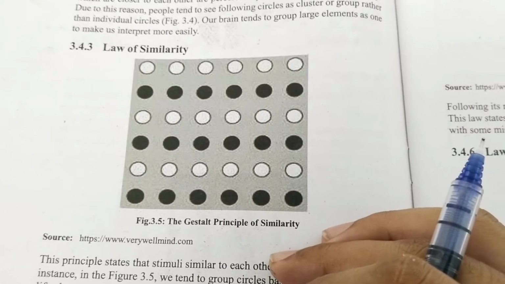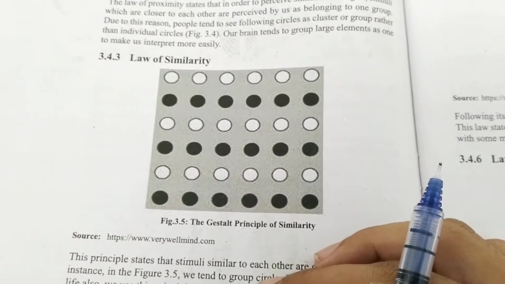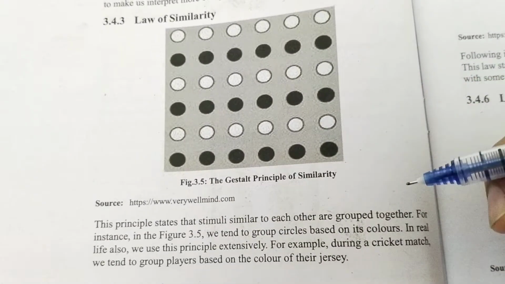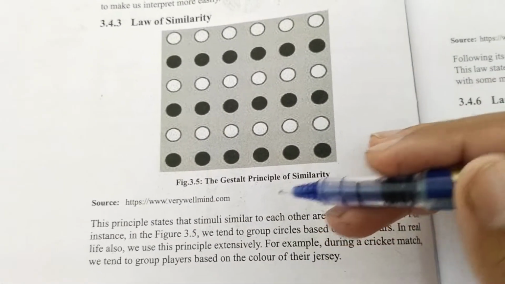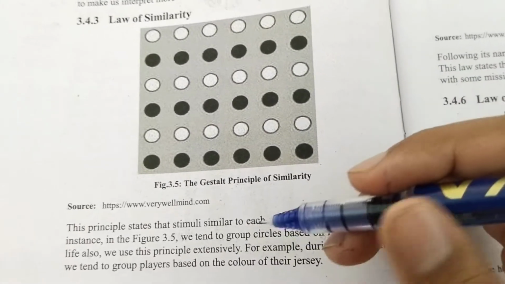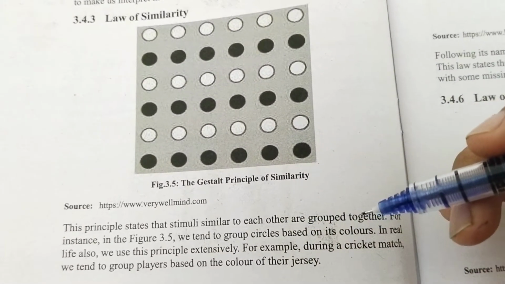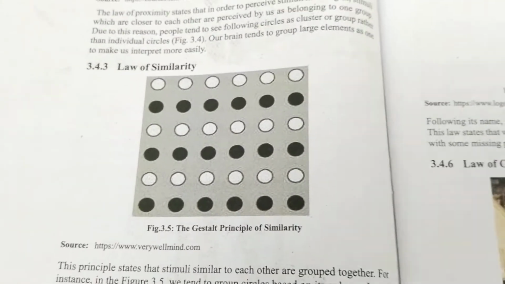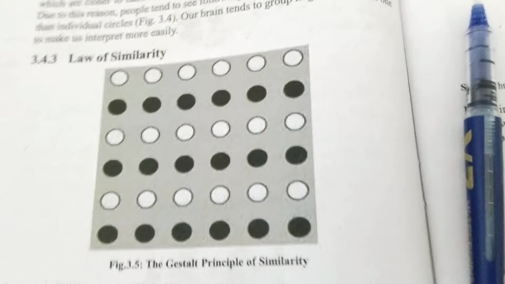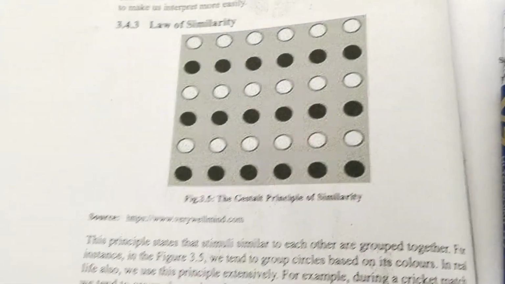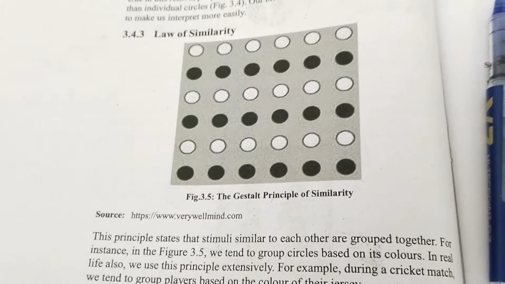Now, law of similarity. What is the law of similarity? The principle states that stimuli similar to each other are grouped together. For instance, in figure 3.1, we tend to group circles based on their colors. In real life also, we use this principle extensively. For example, during a cricket match, we tend to group players based on the color of their jersey. So law of similarity means that we tend to group things based on their colors.